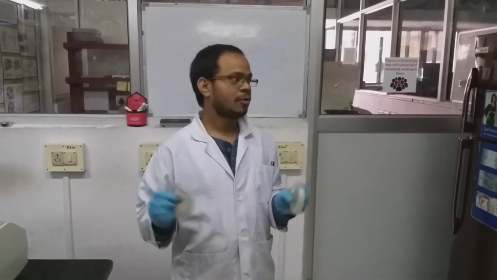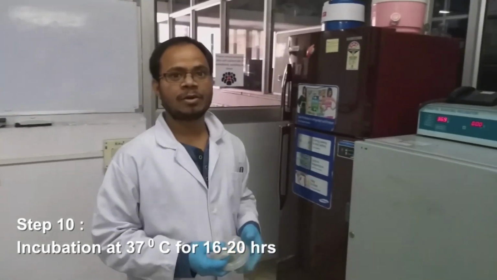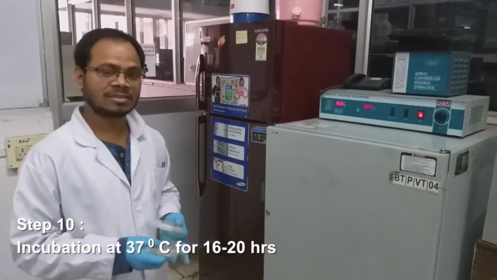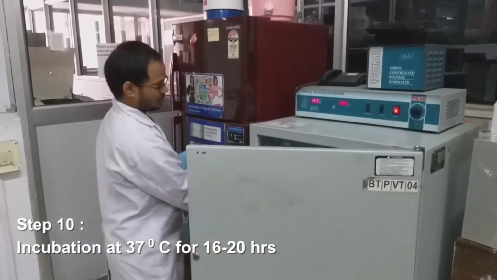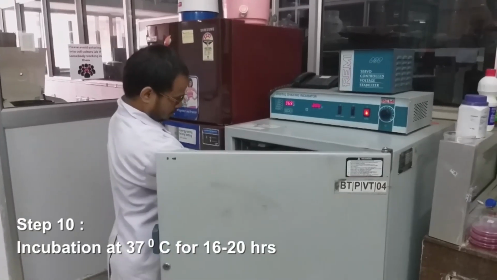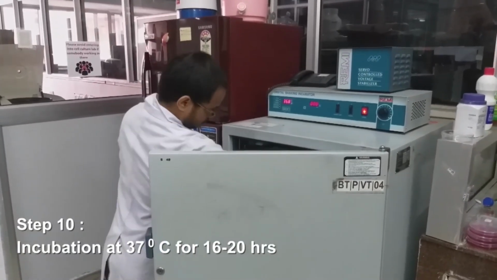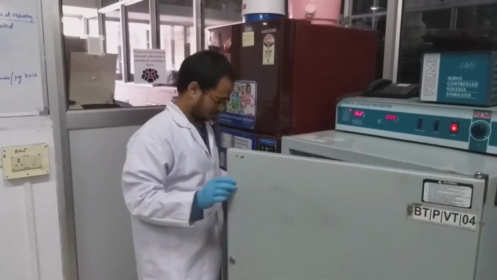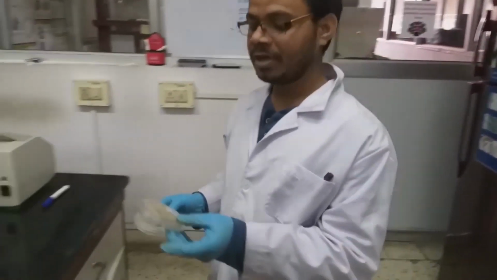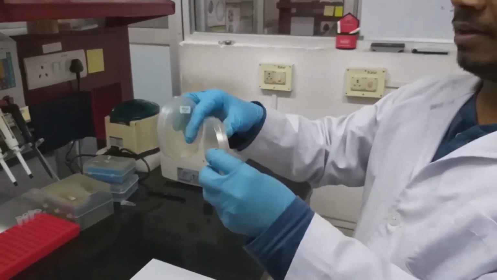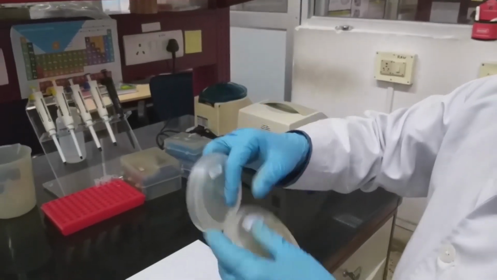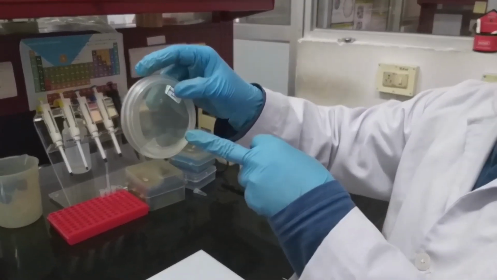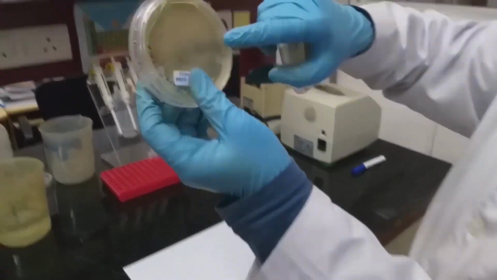Now we have plated the cells. We will keep them in the incubator overnight. Then we will observe how many colonies there are. Now we can see there are colonies on the transformed plate, but there are no colonies on the plate with only competent cells plated. So you can see colonies here.